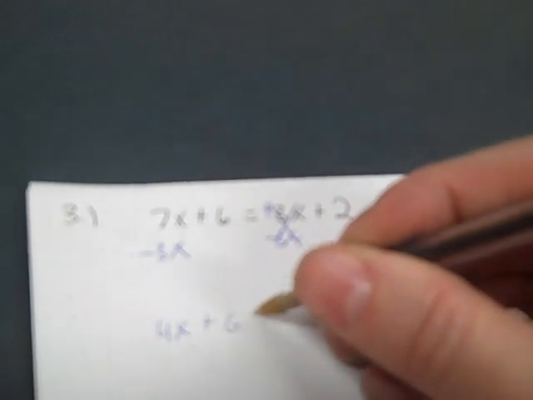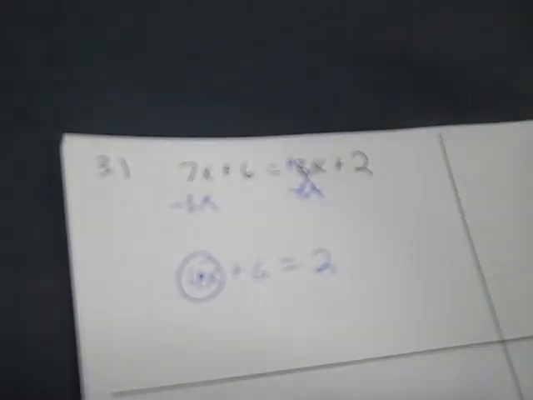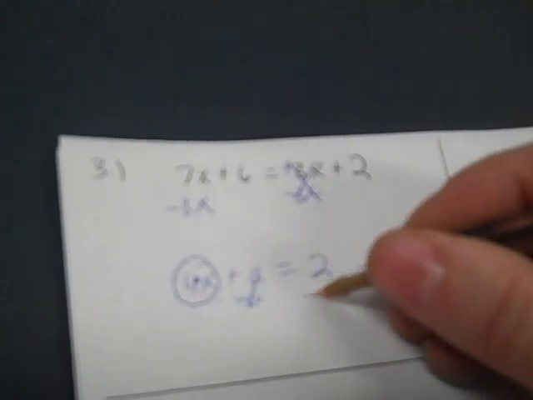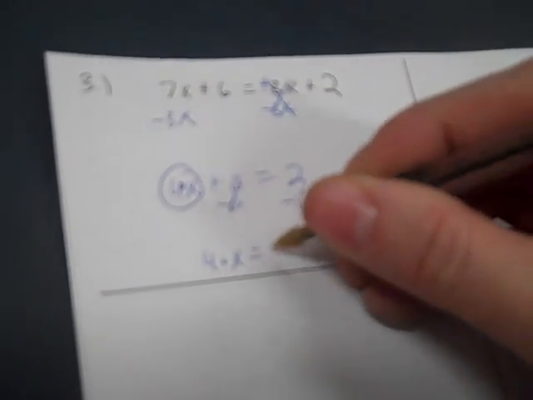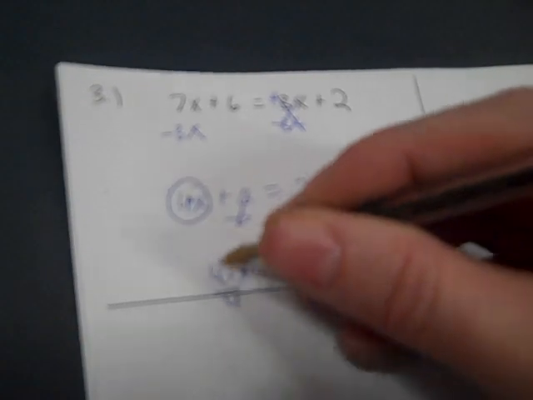So 7x minus 3x is 4x plus 6 equals 2, and then that leaves me with a simple dot. Minus 6, and then divide whatever that is by 4. So 2 minus 6 is negative 4. Divide by 4, divide by 4. Negative 4 divided by 4 is negative 1.